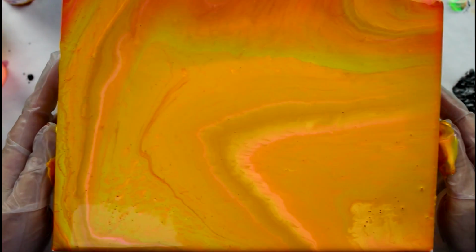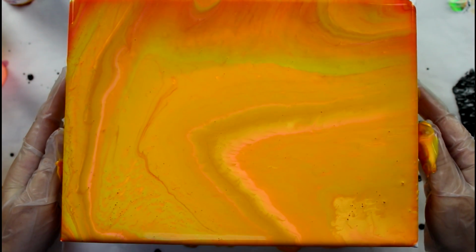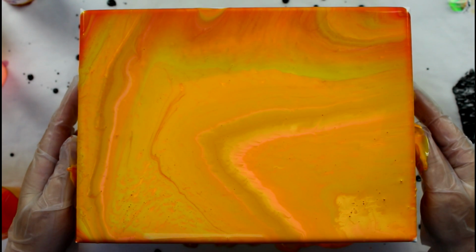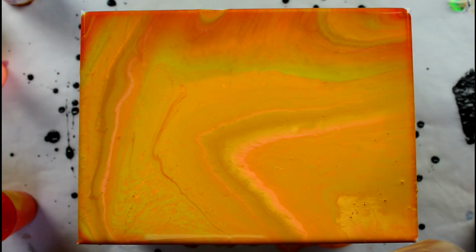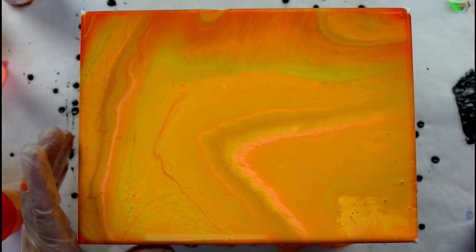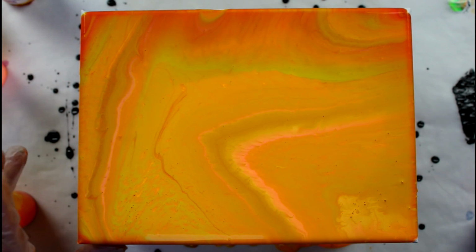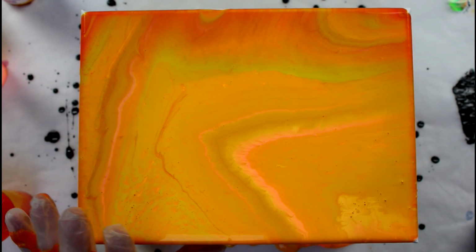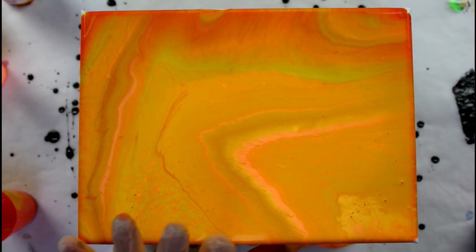Here we go. I'll leave it like that. I think that the fluorescent line in the middle here will be very nice. And I'll give you a time lapse in case it changes. I will cover my sides and pop the bubbles.